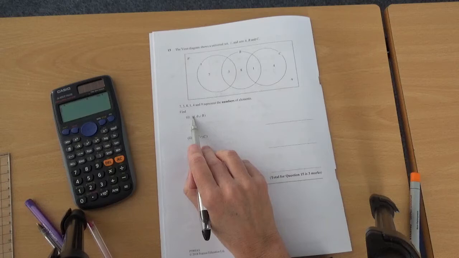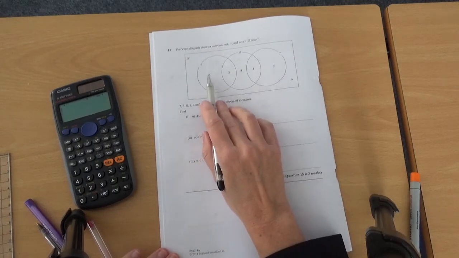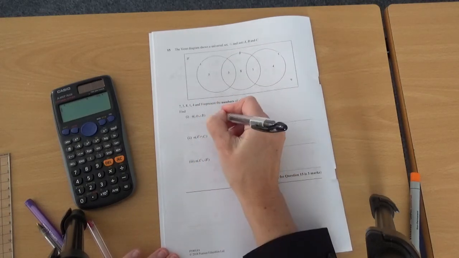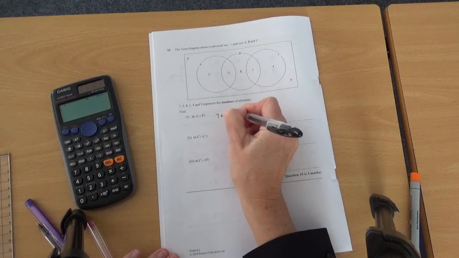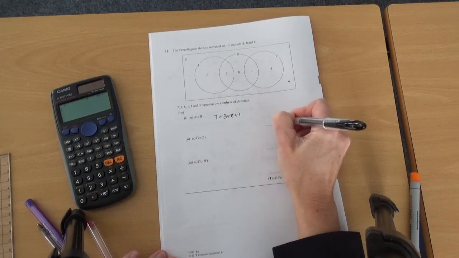n means the total number, so A union B is the 7, 3, 8 and 1, but I need to add them all up to get the grand total of 19.